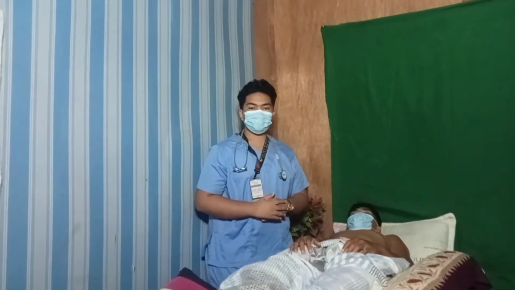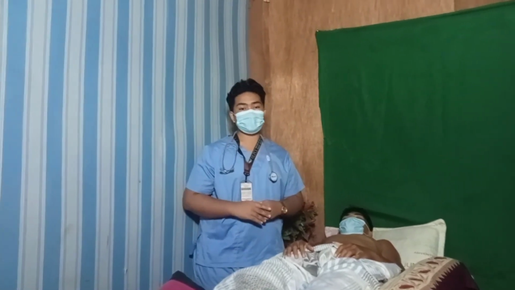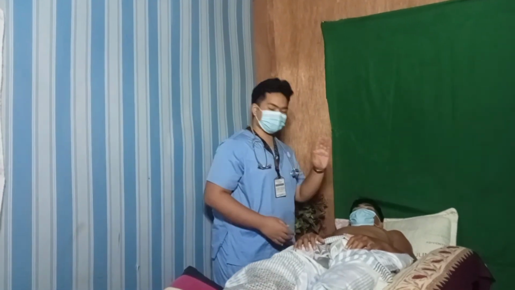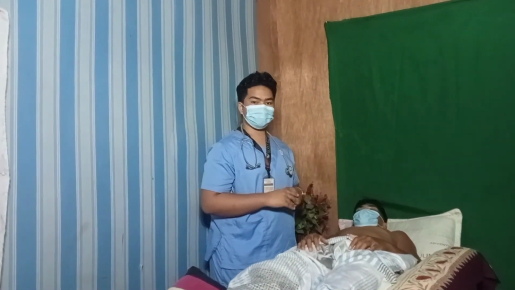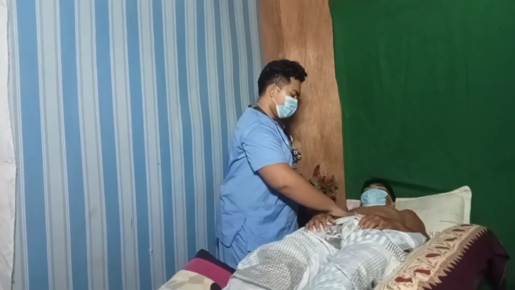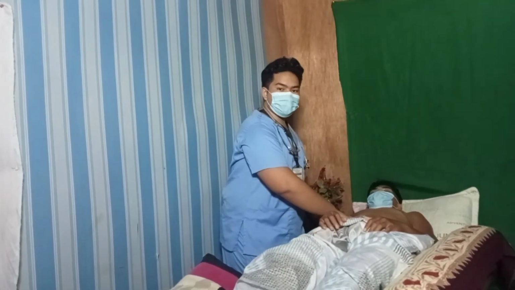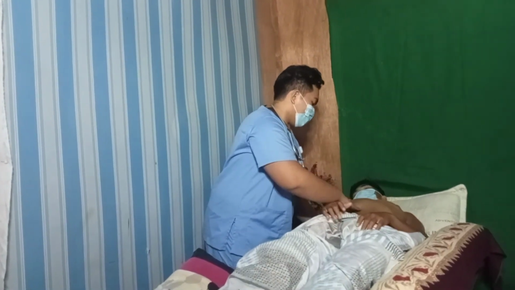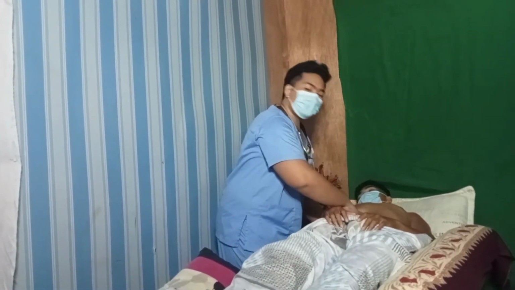Next we need to palpate for the liver of the patient, noting its consistency and tenderness. In doing so, put our dominant hand over the lower rib cage of the patient and our non-dominant hand to support at the back of the patient, and ask the patient to take a deep breath.